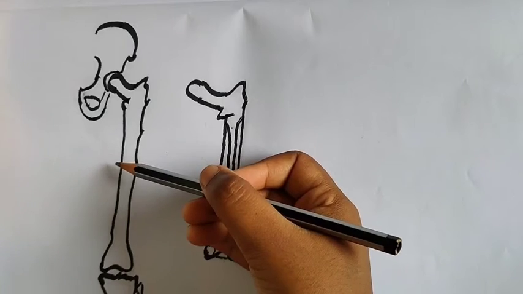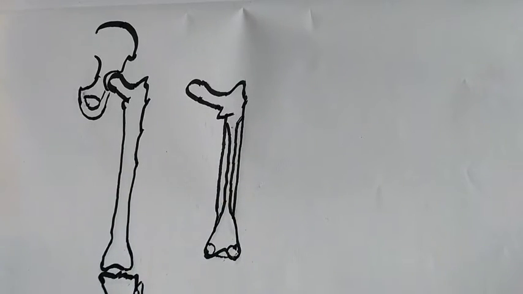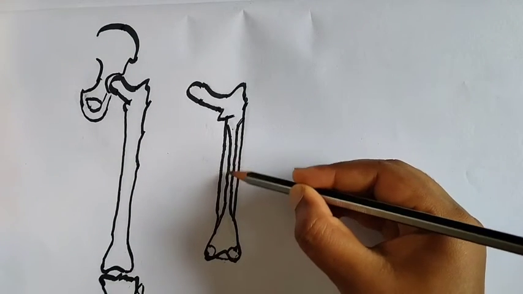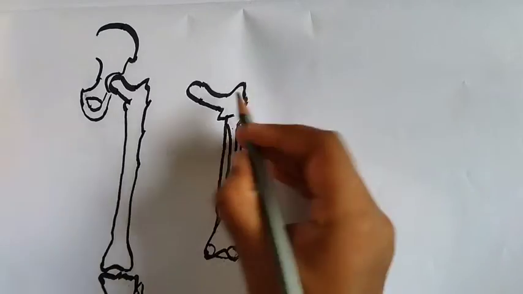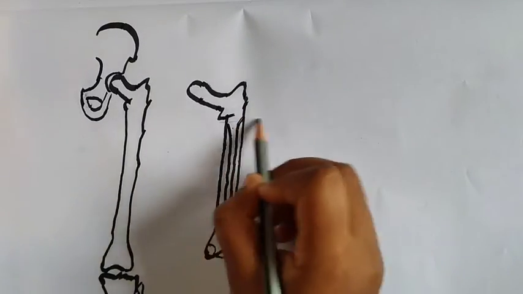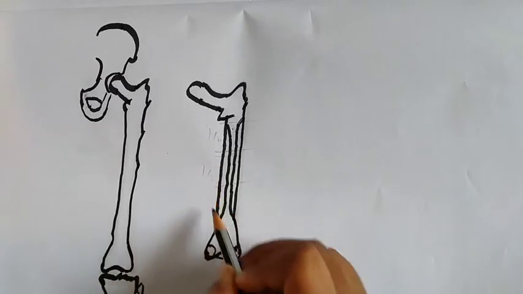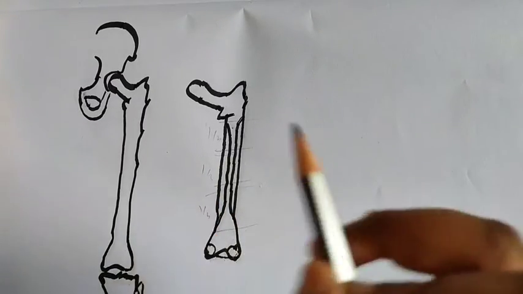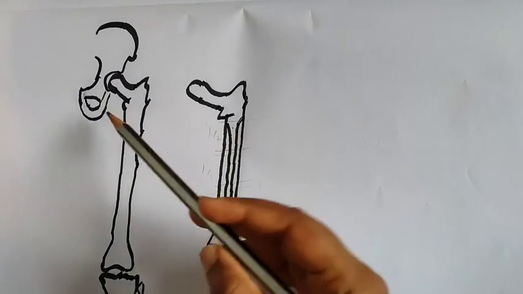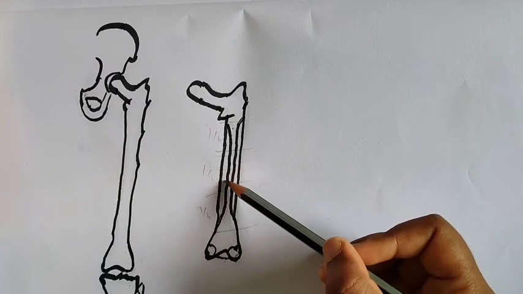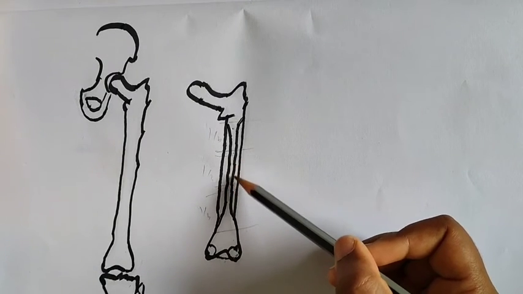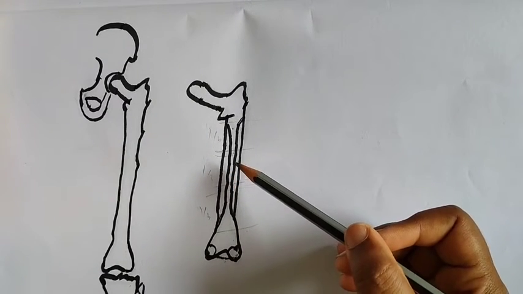and is inserted in the posterior aspect of the linea aspera. Here it gets inserted. This is the upper 1/3, this is the middle 1/3 and this is the lower 1/3. It gets inserted in the middle 1/3 of the linea aspera of the shaft of the femur.